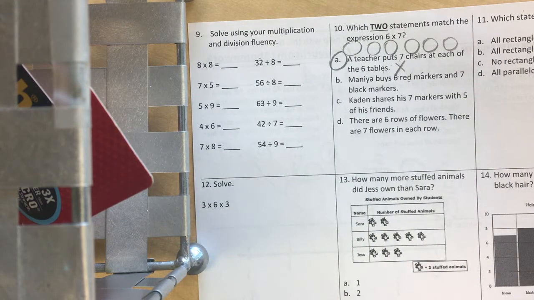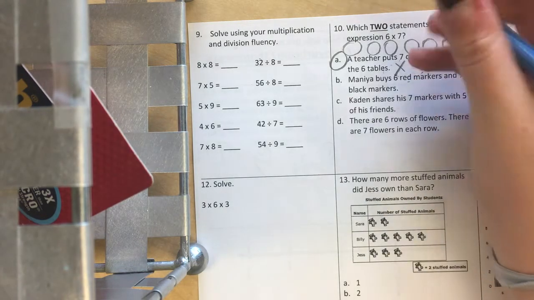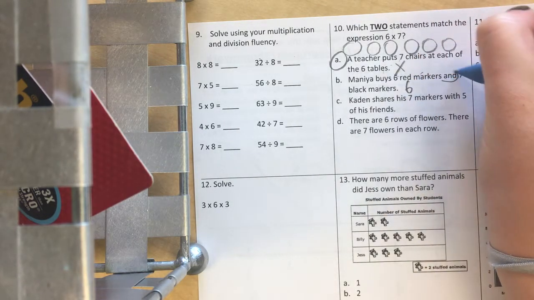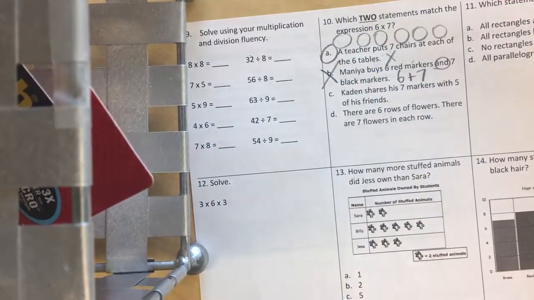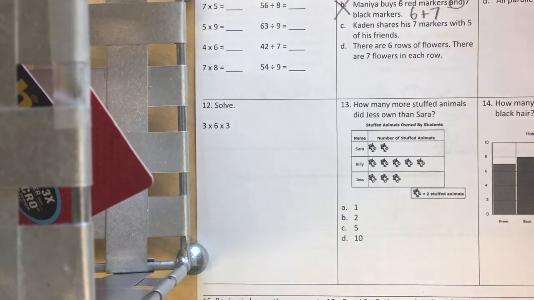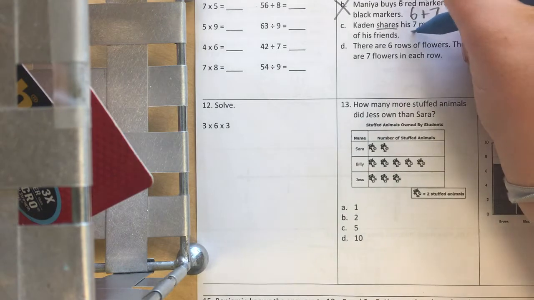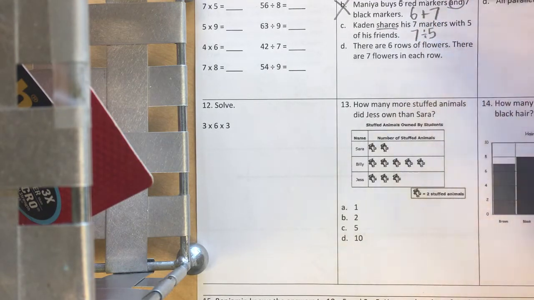Mania buys 6 red markers and 7 black markers. She's buying 6 red and 7 black markers. That's not multiplication. Kaden shares 7 markers with 5 friends. She's sharing. So that's going to be division. We're passing out, so that's not going to match.